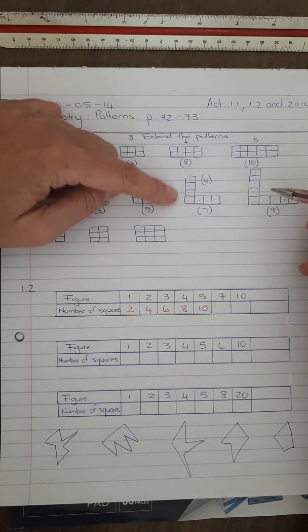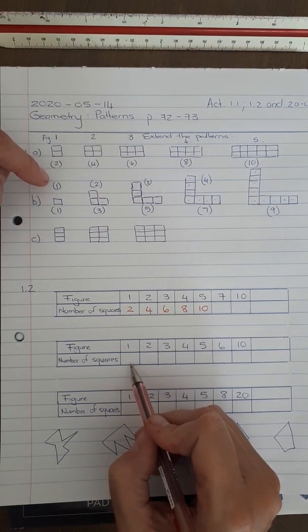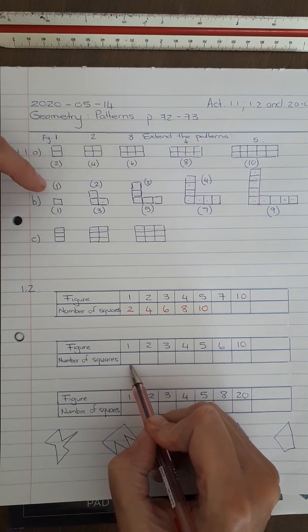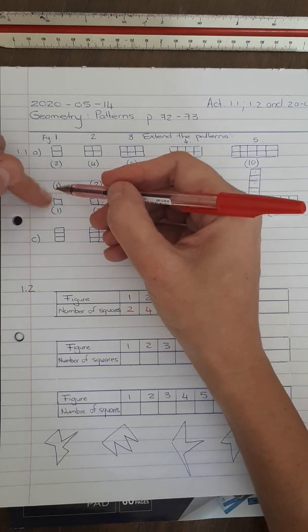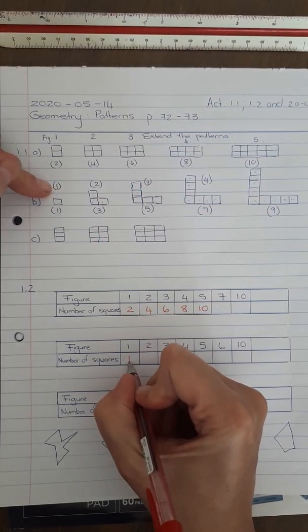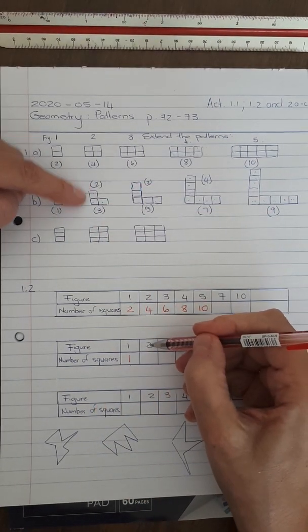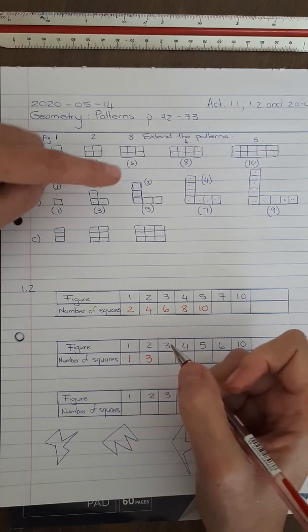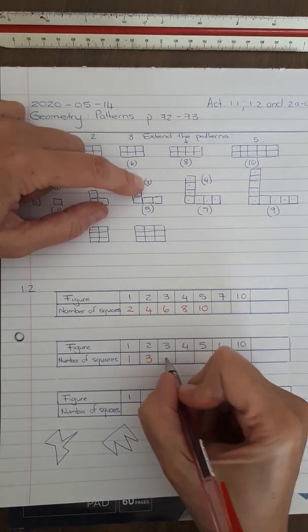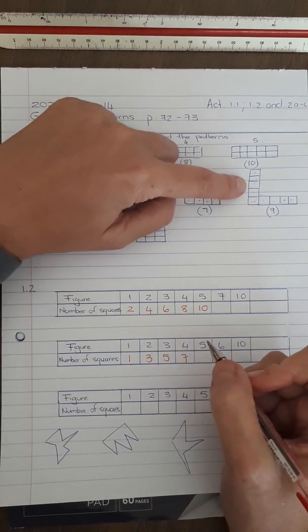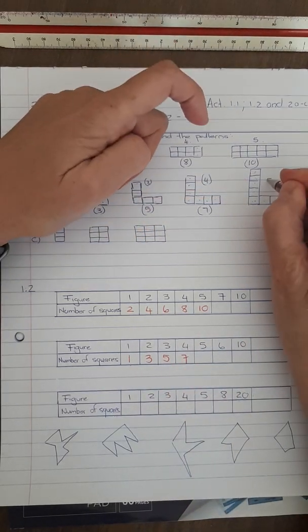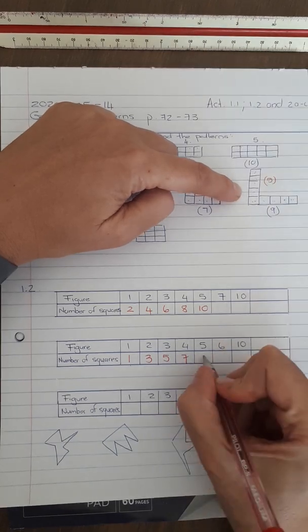I'm going to transfer the data to the table. So in pattern number 1, I have 1 square. In pattern number 2, I have 3 squares. In figure number 3, I have 5 squares. In figure number 4, I have 7. And in figure number 5, I have 9 squares.